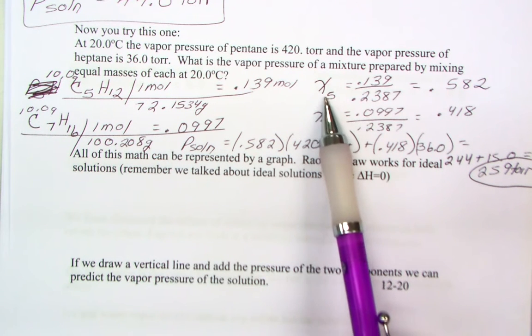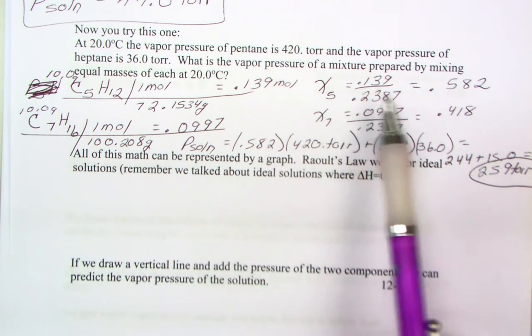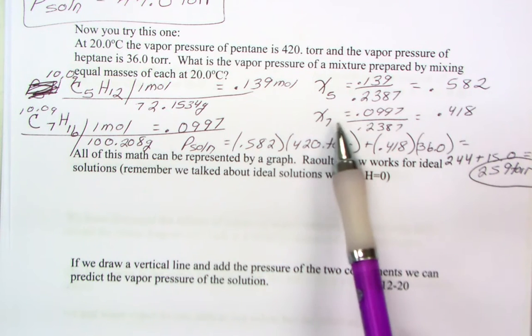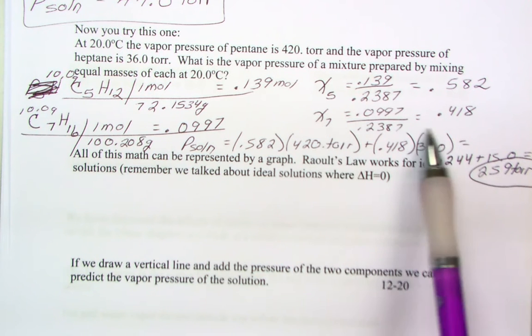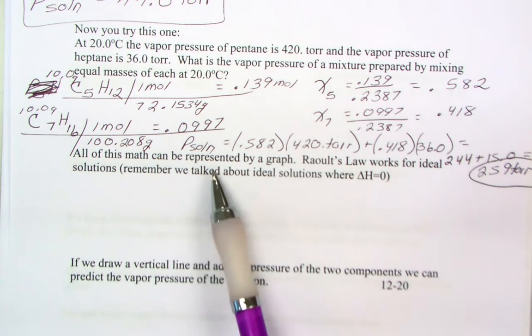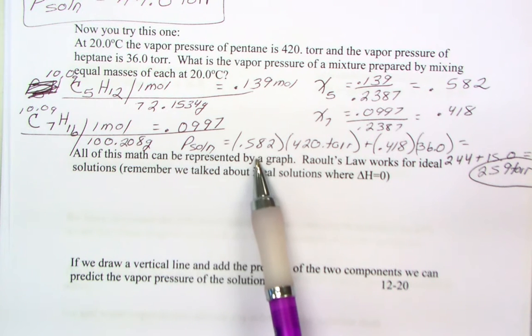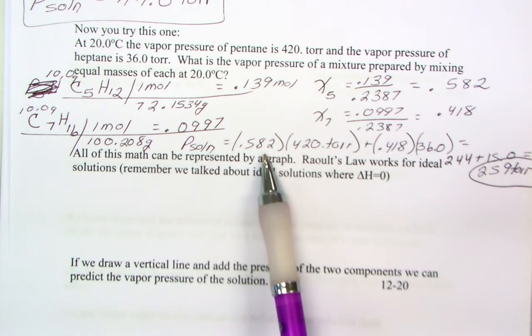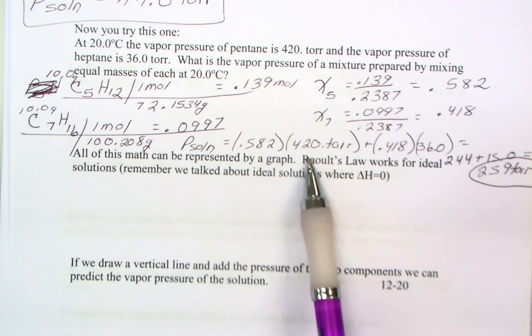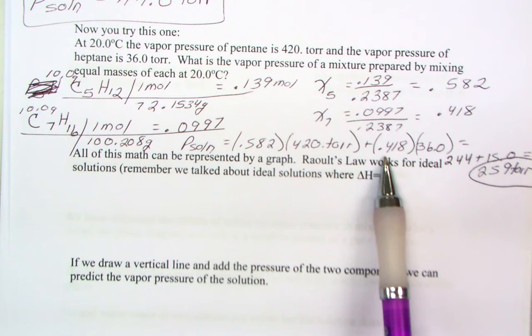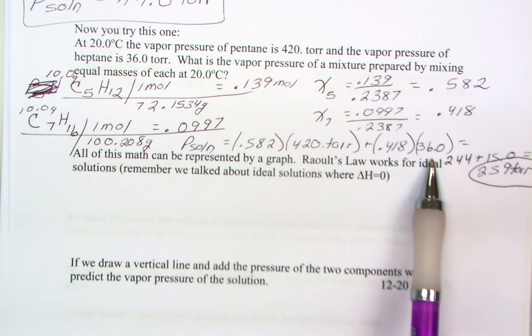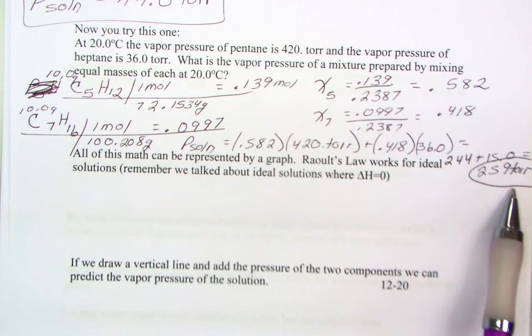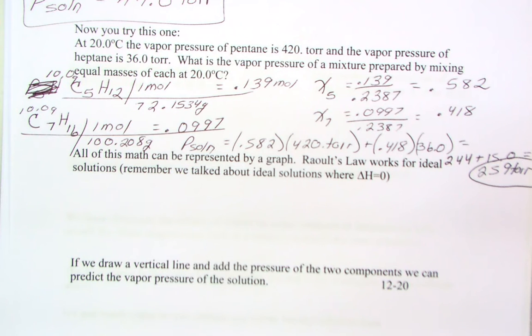So I calculated the mole fraction of the pentane as 0.582, the mole fraction of the heptane as 0.418. Then the pressure of the solution is equal to the mole fraction of the pentane times the pressure of pure pentane plus the mole fraction of heptane times the pressure of pure heptane. And when I add these together, I get 259 torr.